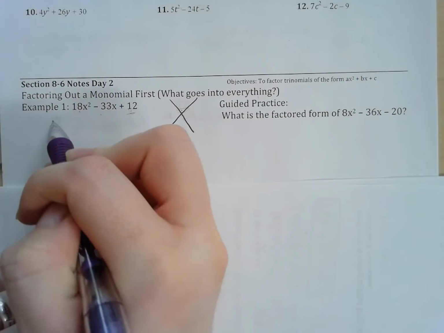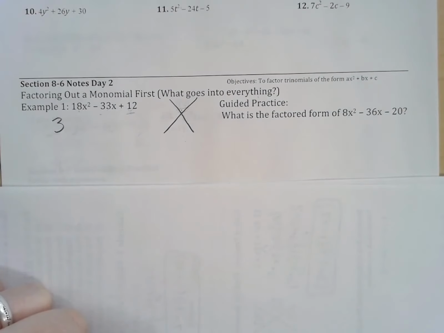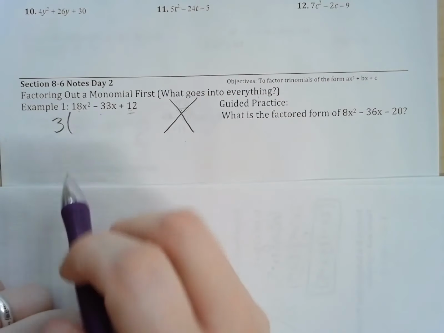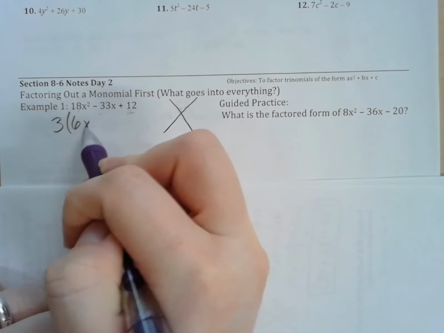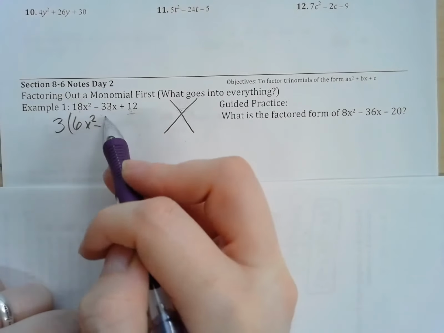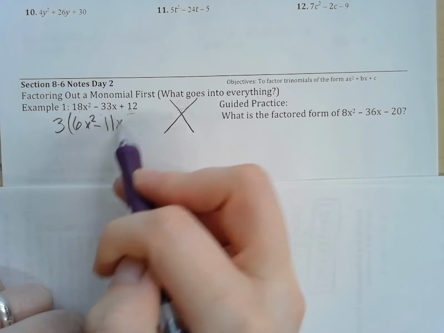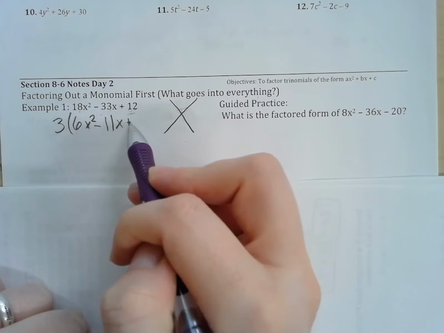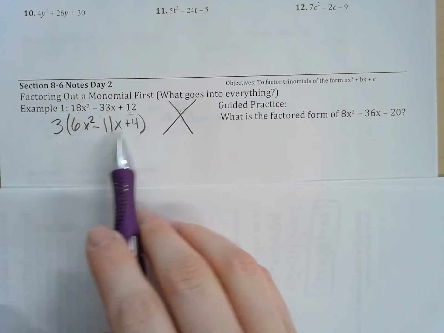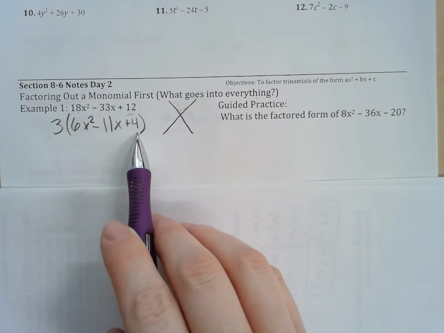The largest number possible is 3. So I'm going to take a 3 out of all of these. So 18 divided by 3 is 6. Still leaves me with x to the second. Minus 33 divided by 3 is 11x. And then 12 divided by 3 is 4. So I took the 3 out, and you'll notice my three numbers on my equation are now a lot smaller.